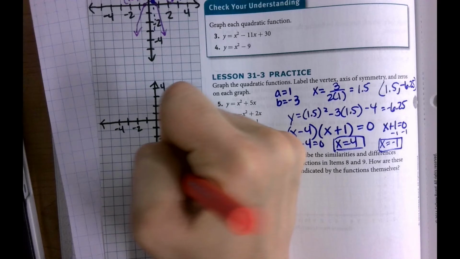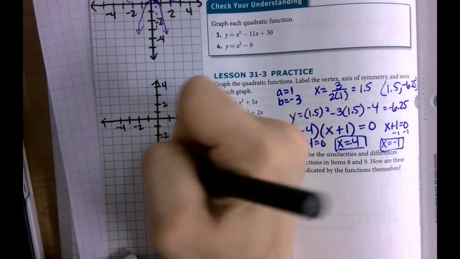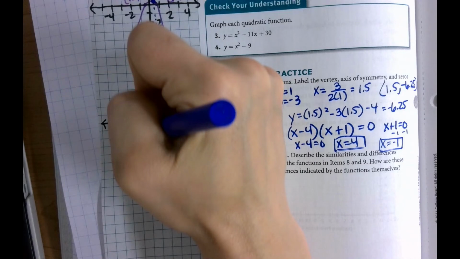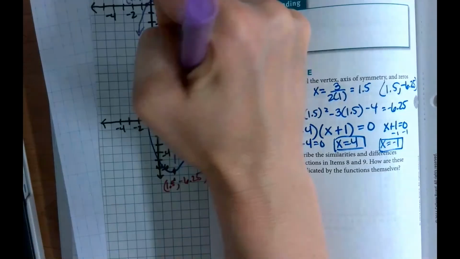So maybe 1.5, -6.25. And then more. This would be -6. And then our x... connect my points with my parabola. And then we need our axis of symmetry, which is at x equals 1.